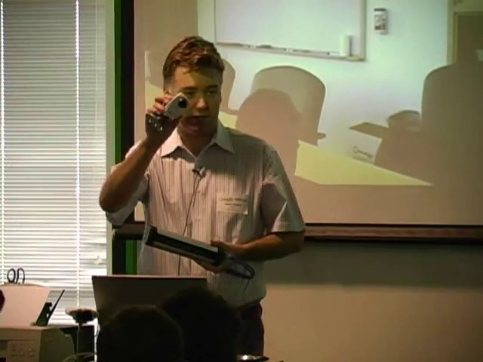Here's one of the newer Axis cameras that's even smaller. This runs Linux. You can telnet to this and run Emacs and edit the configuration files and things.